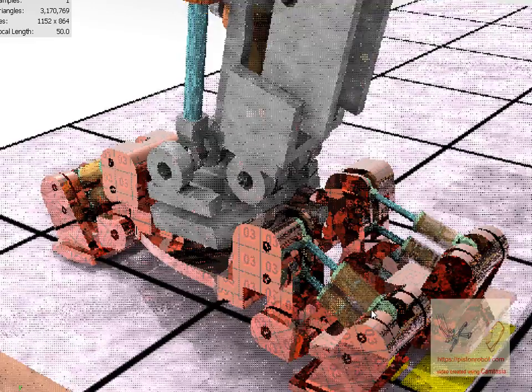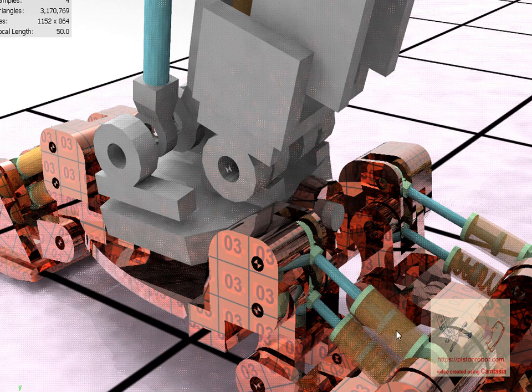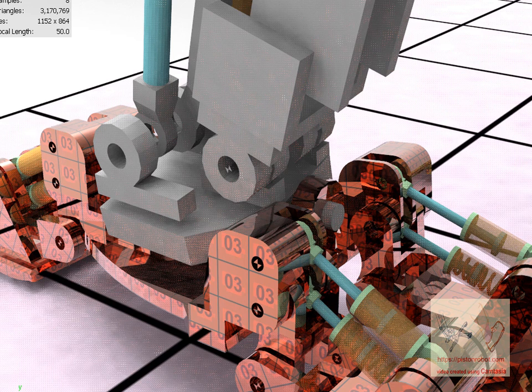And so now you can see inside the pistons. Or you can see inside these cylinders the little pistons that are in there that allow the robot to move its foot around.